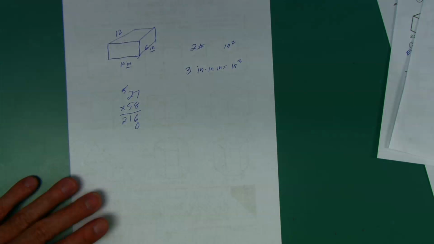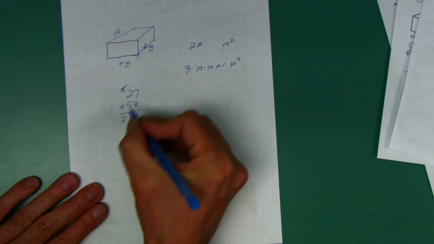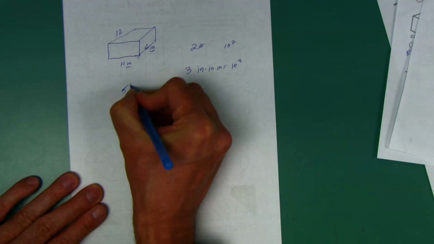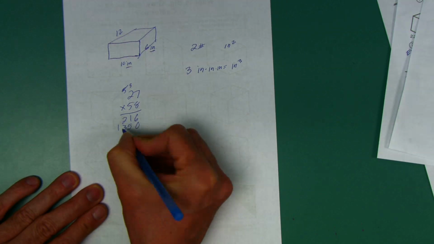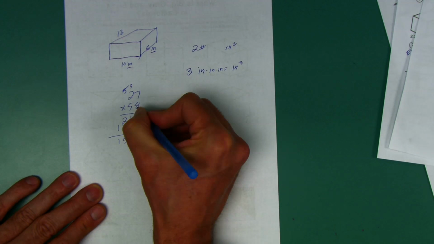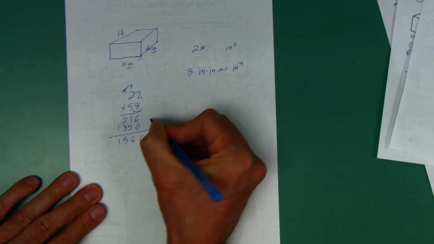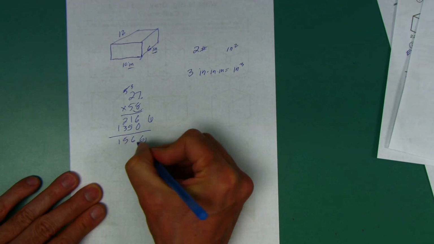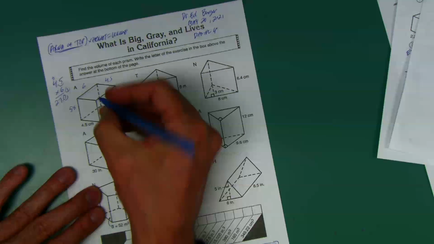Cross out any carry marks I already have so I don't get confused. 5 times 7 is 35. Carry the 3. And 5 times 2 is 10. Plus 3 is 13. Now I get my answer down here, and I have to remember that was 27, but this was 5.8. So I moved it over one spot there. Got to go back one spot. My answer, 156.6.